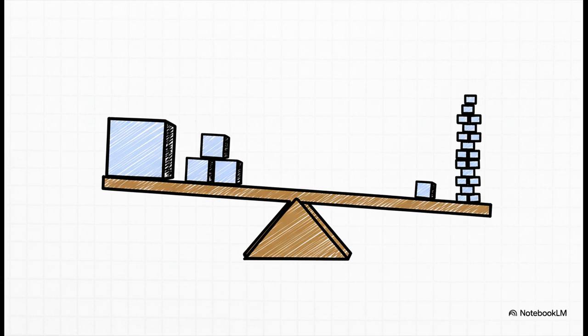For any physical measurement, the number times the unit is always constant. The actual length of the table doesn't change just because you changed your ruler. We can write this as a super useful formula. n1u1 equals n2u2. Think about it. 3 meters is the exact same thing as 300 centimeters. The product is the same. This little formula, it's the key to all unit conversions.